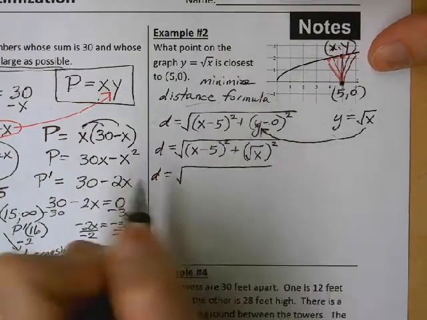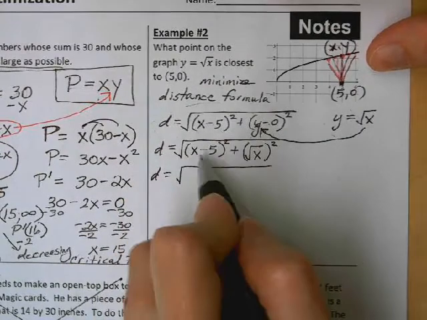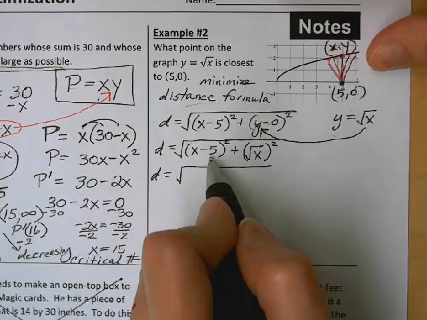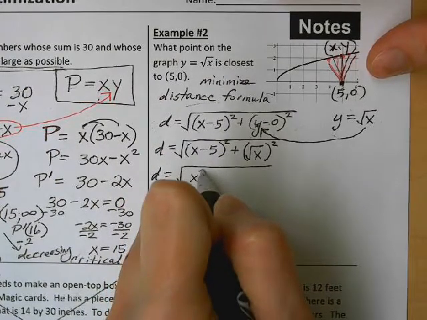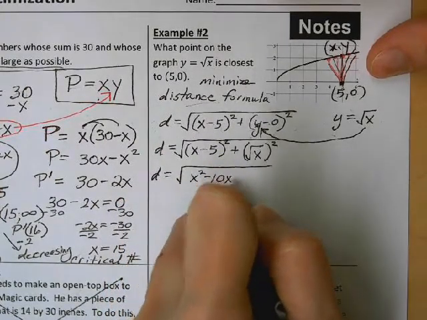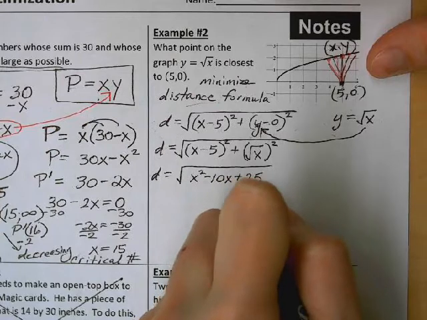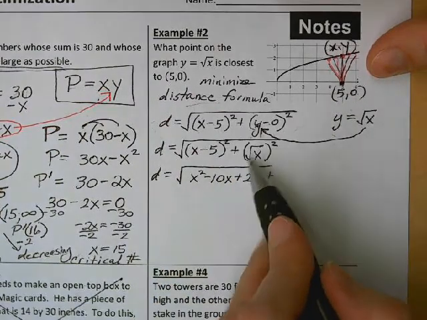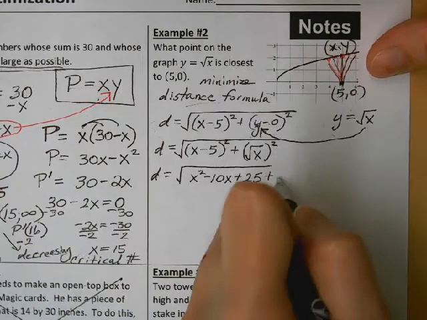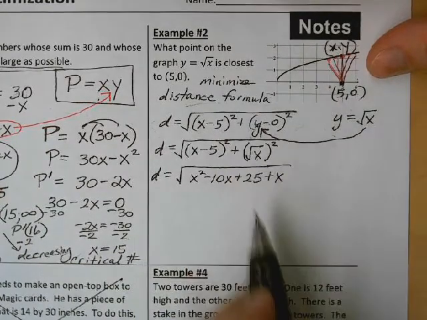And because I don't have a ton of room here, you guys know how to take x minus 5 times x minus 5? What would you get? X squared minus 10x plus 25. There you go. Yep. And then what's the square root of x squared? Yeah, an x. Good job. And then we could combine.